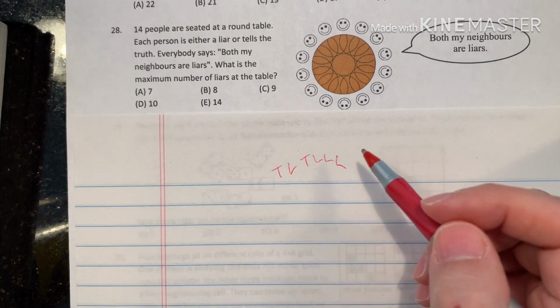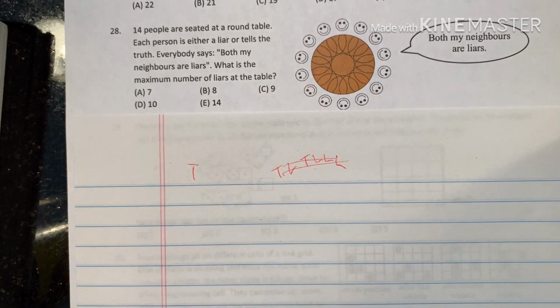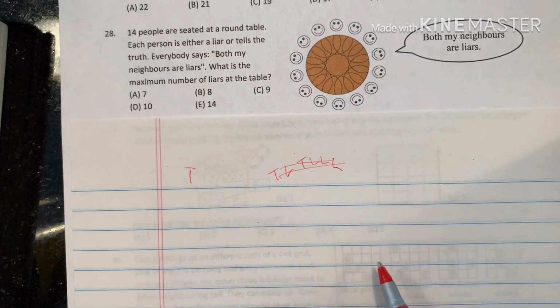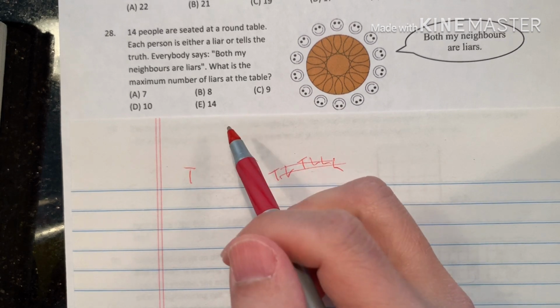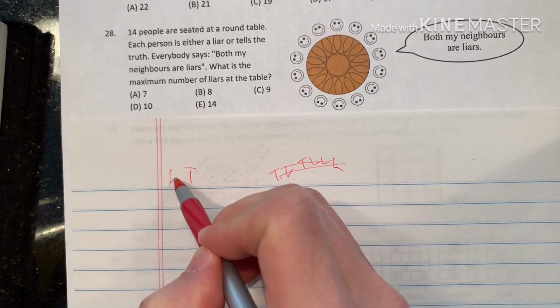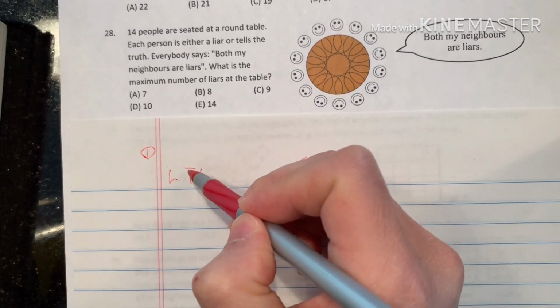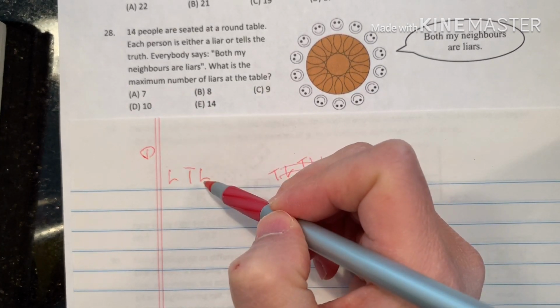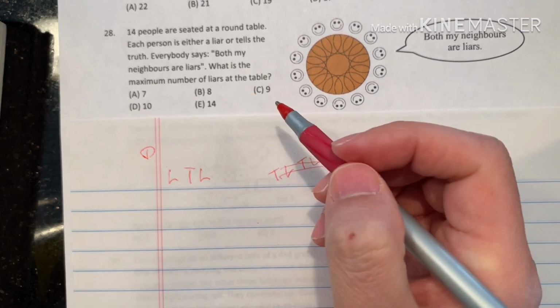But then after that process, what I found out is if truth teller sits somewhere, then he says, both my neighbors are liars. Because she is truth teller, the two persons sitting right beside her should be liars, right? So first observation, if there's a truth teller, two people right beside her should be liars, right?